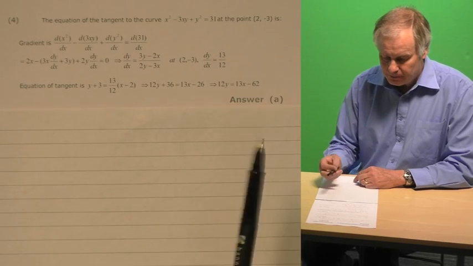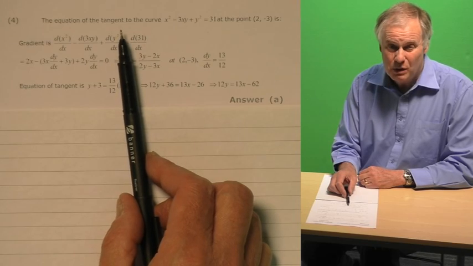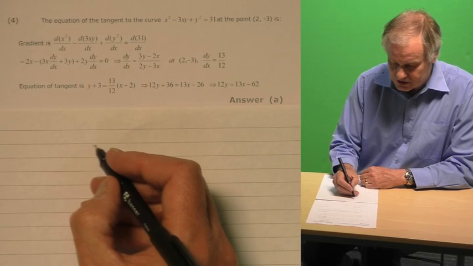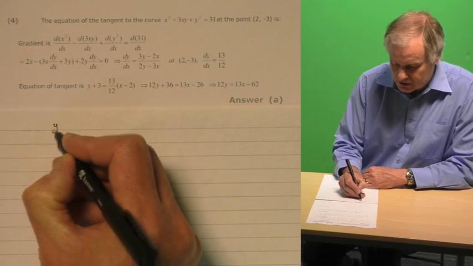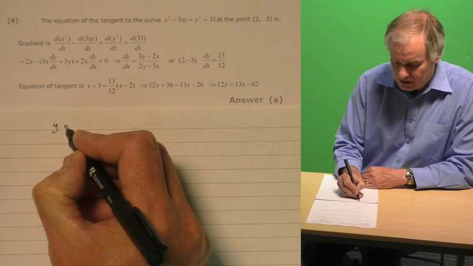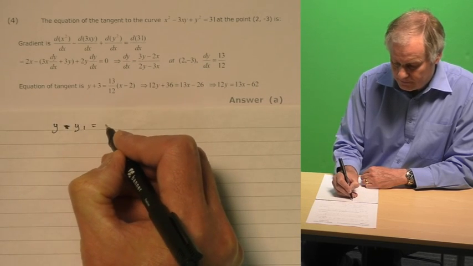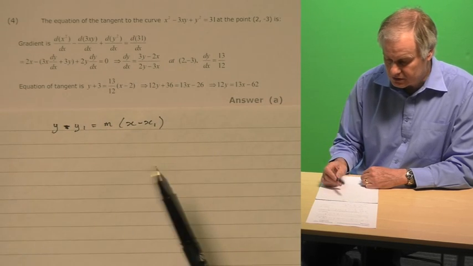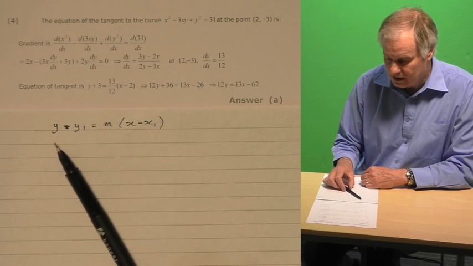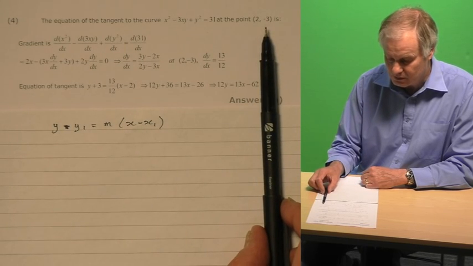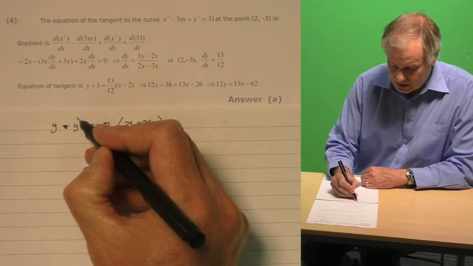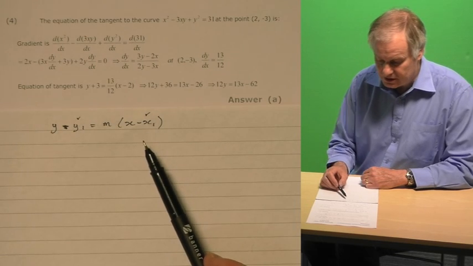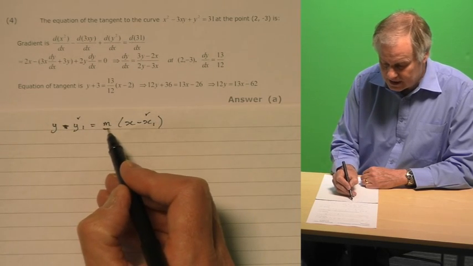Well, what I notice here is I want the equation of a tangent. So I'm thinking the equation of a tangent is a straight line. So I'm going to be using the equation y equals mx plus c, or y minus y1 equals m into x minus x1. Well, of course, I already know a point on the line because we're given that x is 2 and y is minus 3. So I know y1, minus 3, and x1 is 2. So the thing I need is a gradient.